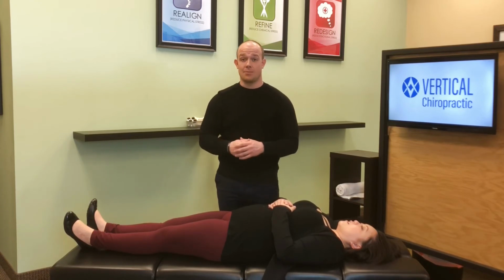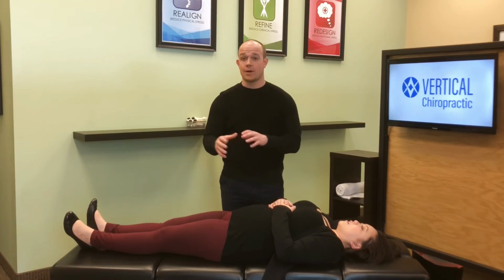Now, from a timing standpoint, start with holding that stretch for about 10 seconds. If you're more flexible, you can hold it for longer than that to begin. Anywhere from 10 to 30 seconds is kind of an ideal time to hold that stretch.